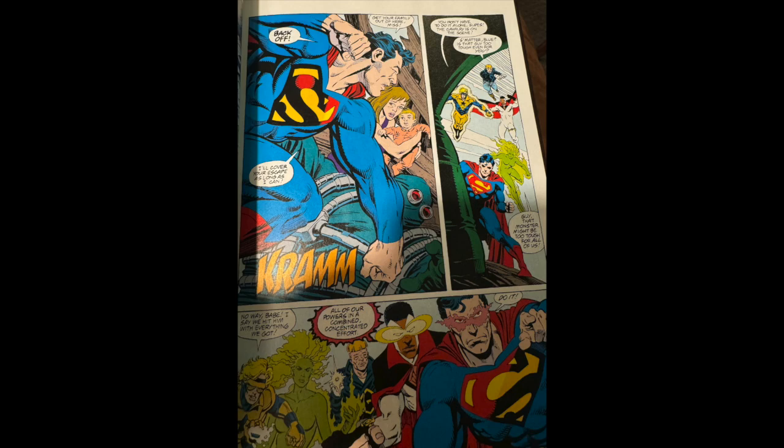I did like how we got to see the token characters, the normal family that just happens to be in Doomsday's wrath.